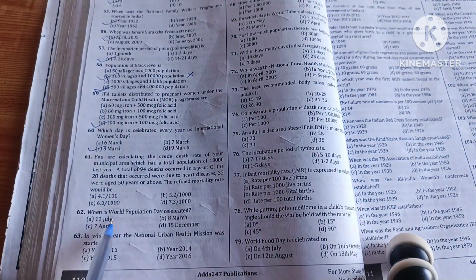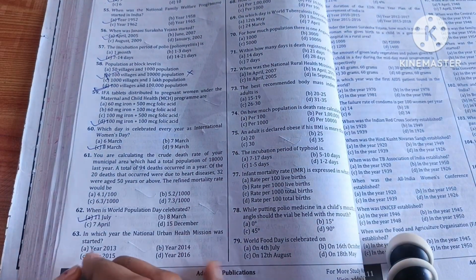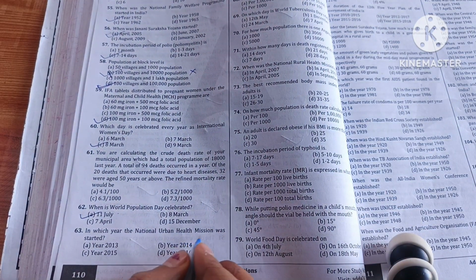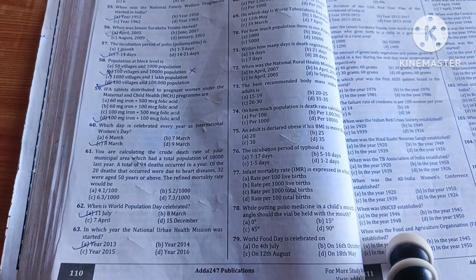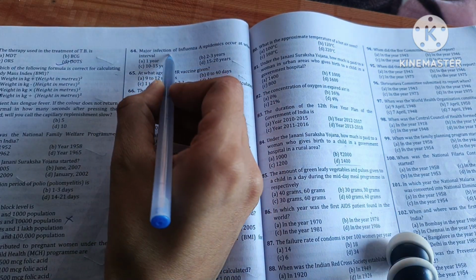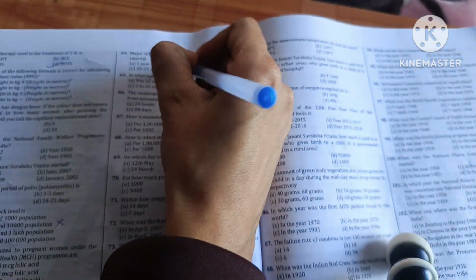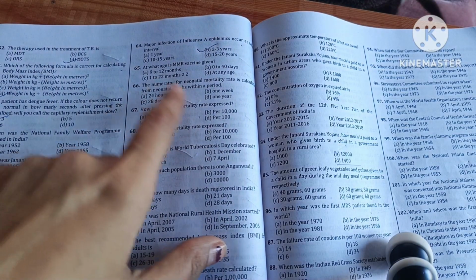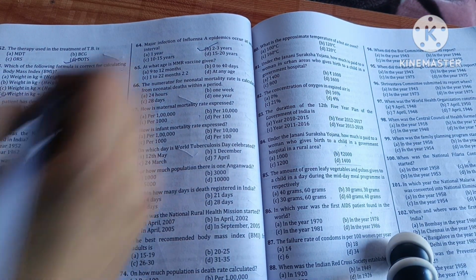When is World Population Day celebrated? 11 July. In which year was the National Urban Health Mission started? 2013. Major infection of influenza A epidemic occurs at what interval? 2 to 3 years. At what age is the MMR vaccine given? 9 to 12 months.